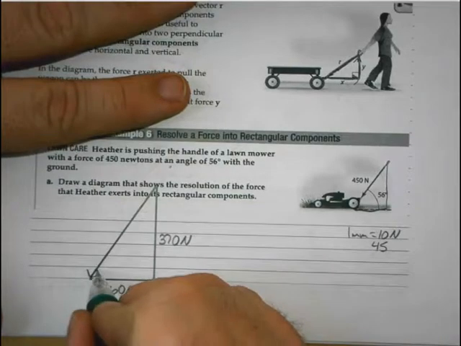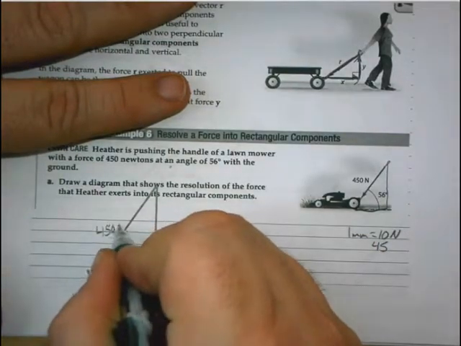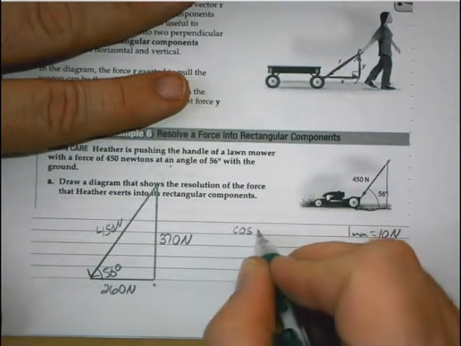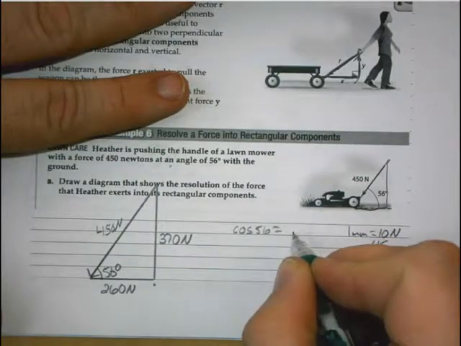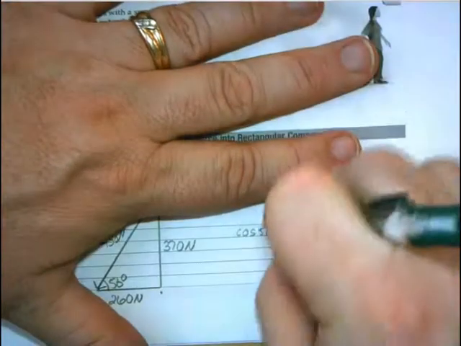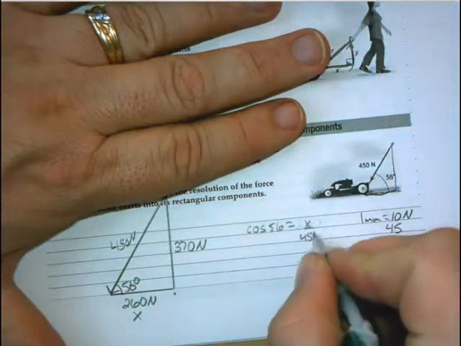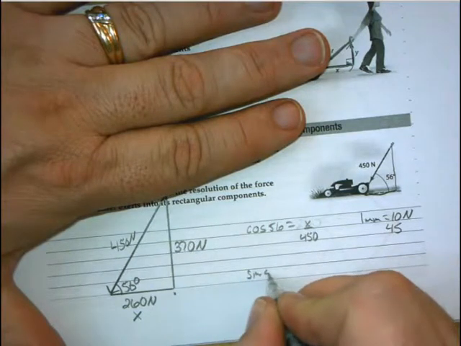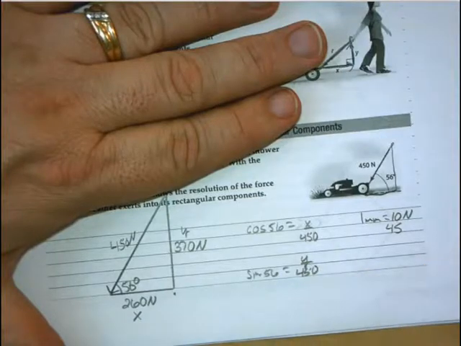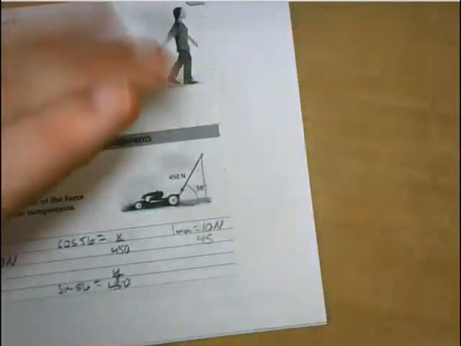But if this is 56 degrees and this is 450 newtons right here, we could find it by doing cosine of 56 is equal to, well, let's say we don't know the 260. Let's say this is the x component, x over 450, and we could do sine of 56 is equal to y over 450. So we could find the values just using trigonometry.